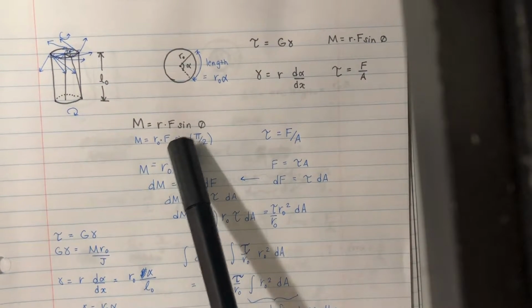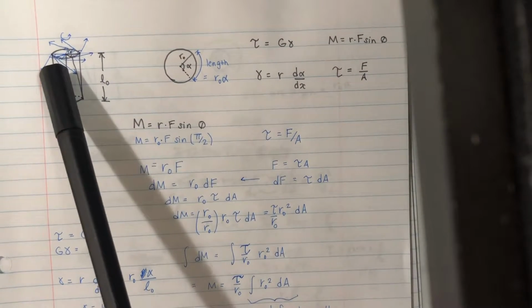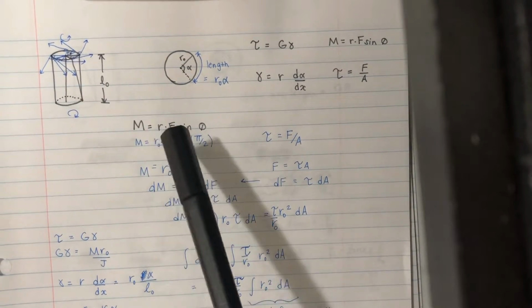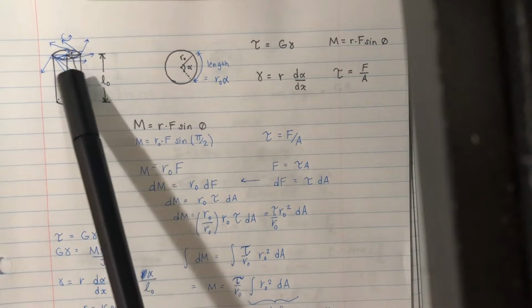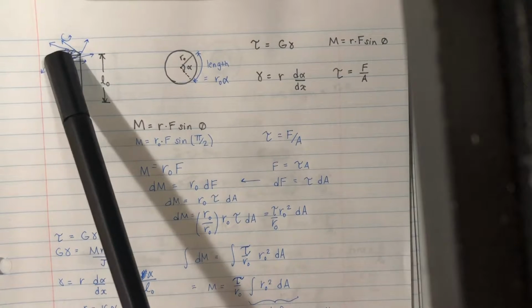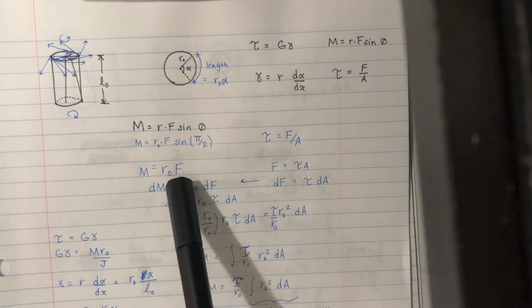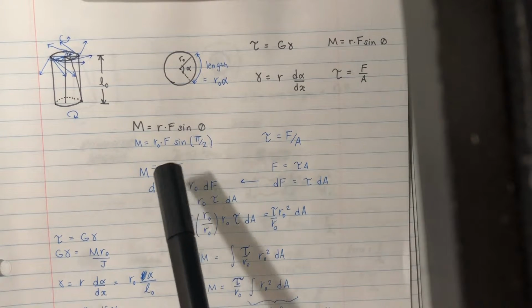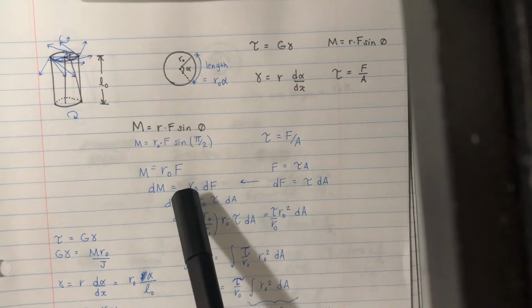So the moment is equal to r times F times sine of theta, theta being the angle between the force and the radius vectors. As we can see here, the force is always perpendicular. Therefore, the sine of pi over 2 is equal to 1. So the moment is just r times F, or in this case, r naught times F.